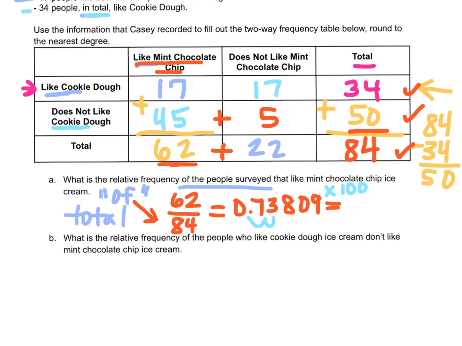Okay, so that means it's just going to be, let's see, 73.8. So this 8 would make that round up. So our answer will be 74%. So 74% of the people surveyed like mint chocolate chip ice cream. That answer is reasonable because 62 people out of the 84 would be a pretty high percentage.